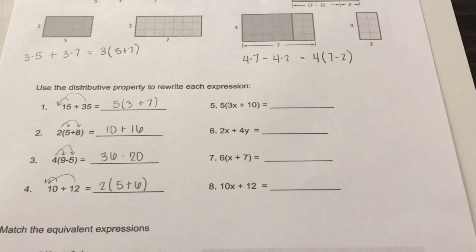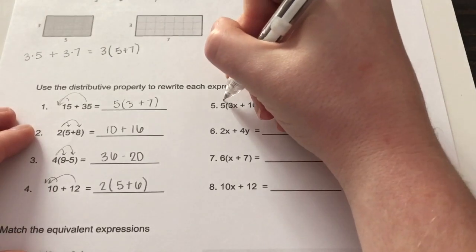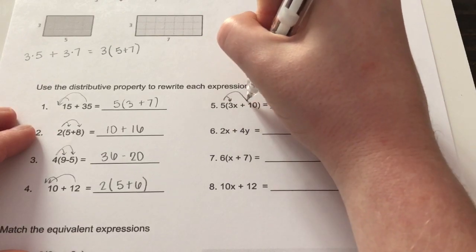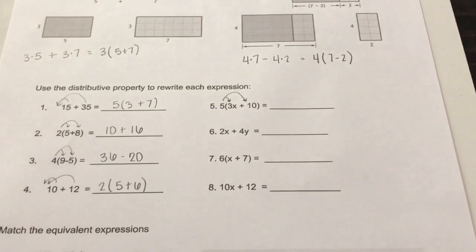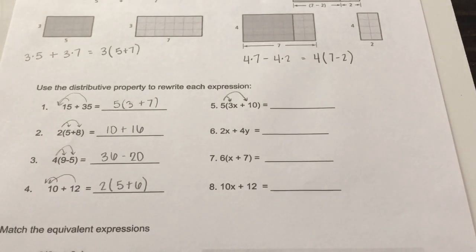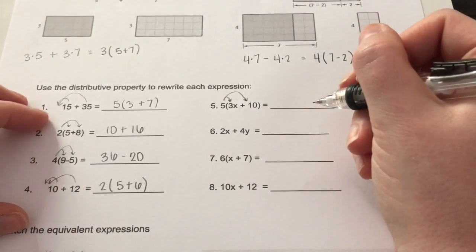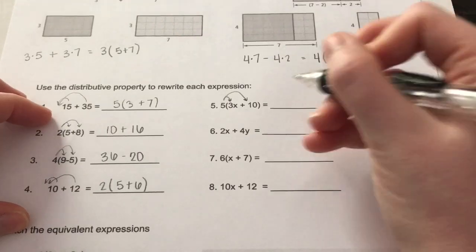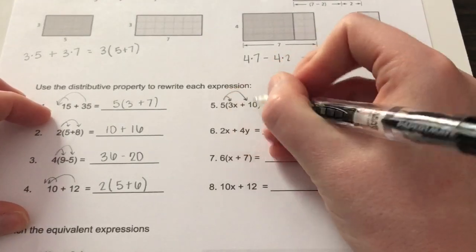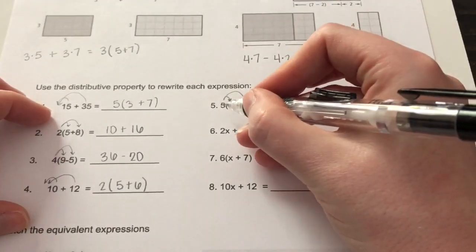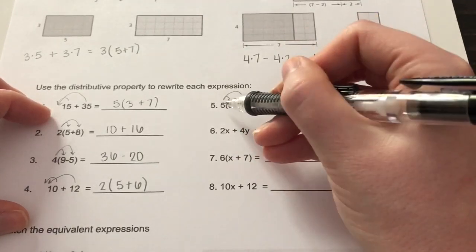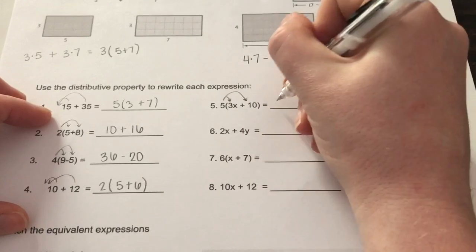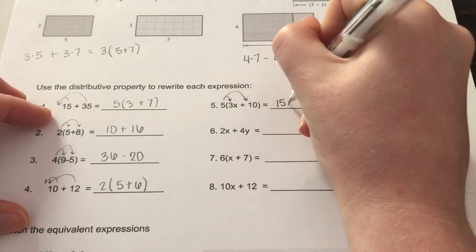The only thing I can do is use the distributive property to at least undo or get rid of these parentheses. That's going to be a very helpful thing when we get into higher level algebra here. So just because there's a variable there, that's fine. Do all of the multiplication that you can. So 5 times 3x. I can't do anything with the x, but I can do 5 times 3, which is just 15.